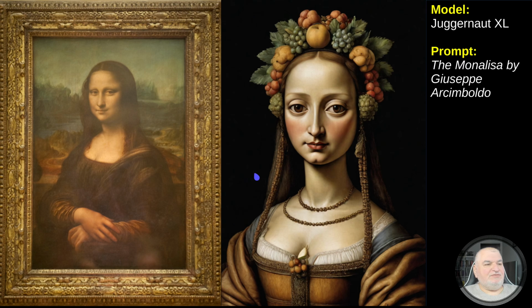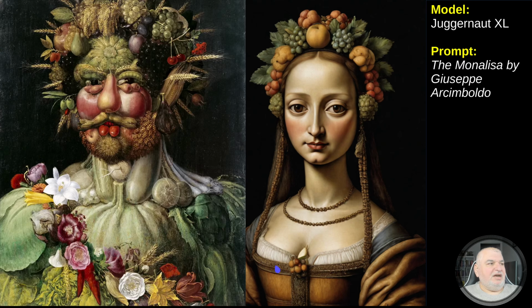And you see these fruits that we have here, they are very similar to many of Arcimboldo's known paintings. For example, this painting is a painting by Arcimboldo that I think is now in Sweden, in some castle in Sweden. The decoration of the entire image looks very similar to Arcimboldo's original style.